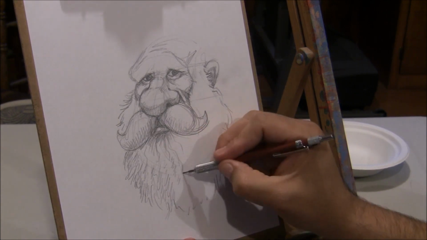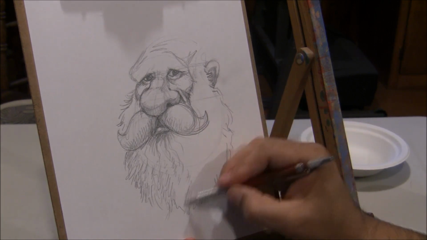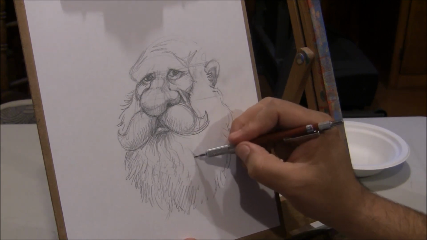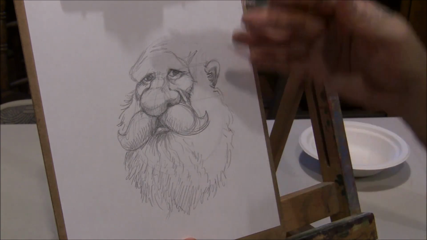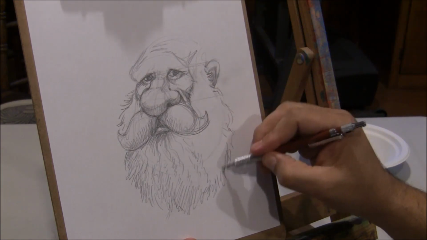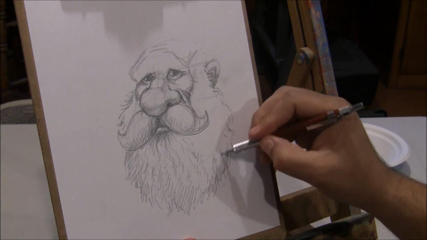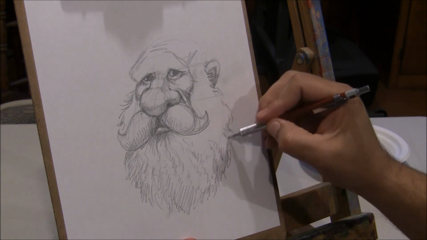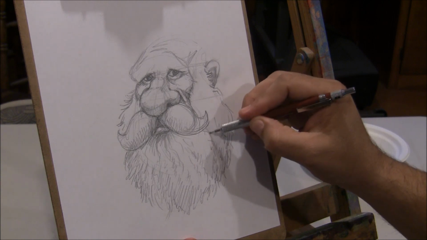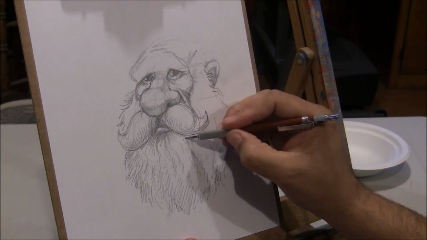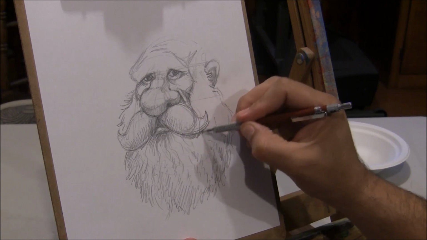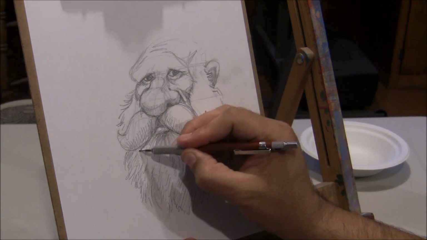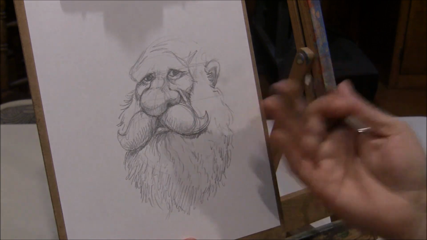Skip the areas. Like that. Of course, the lighting is coming from above. And then when it has some lighting from the mustache, make that one a little darker so it pops. It pops up.